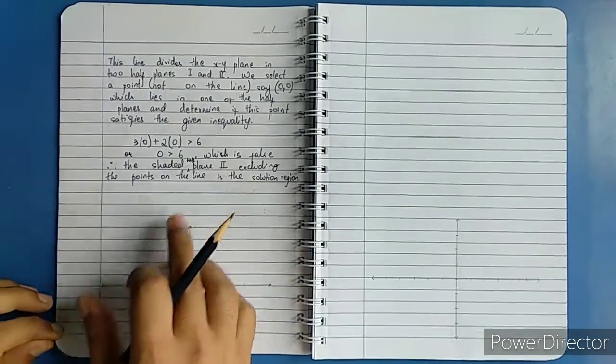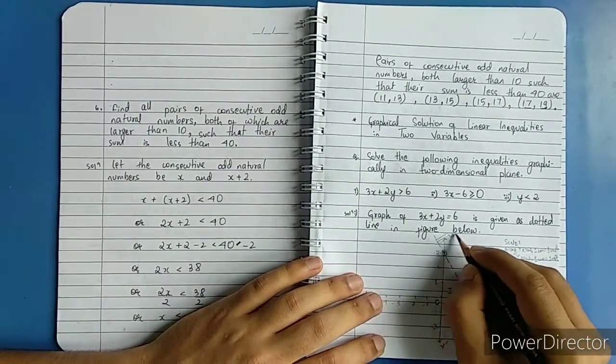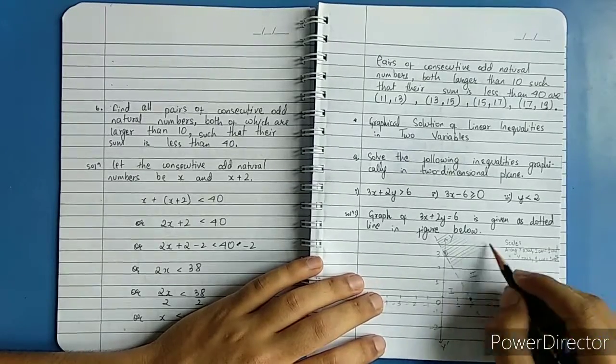So half plane 2 will be our solution. So what we are going to do is we are just going to shade this.